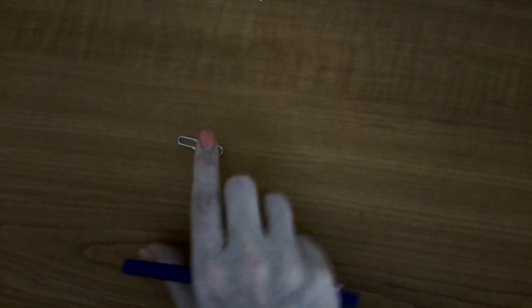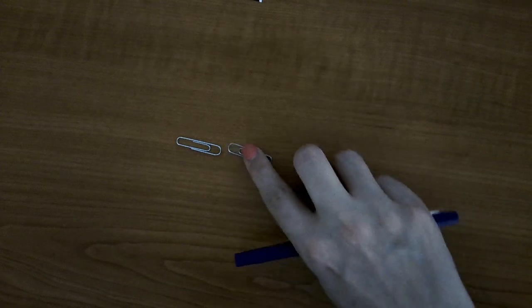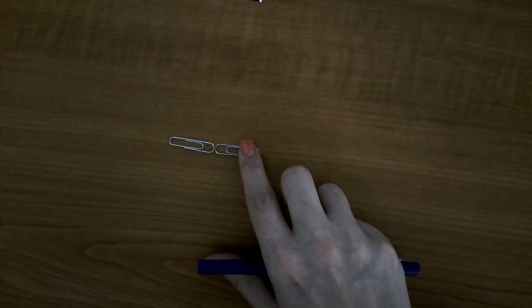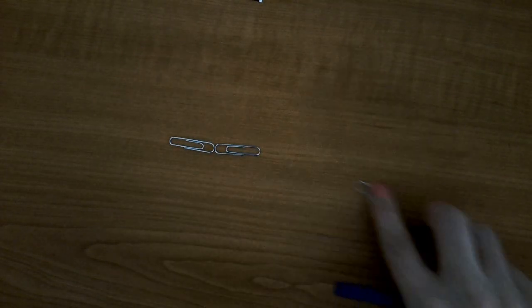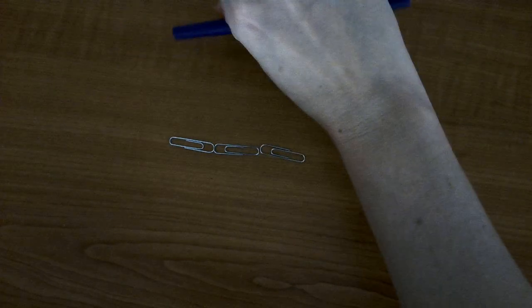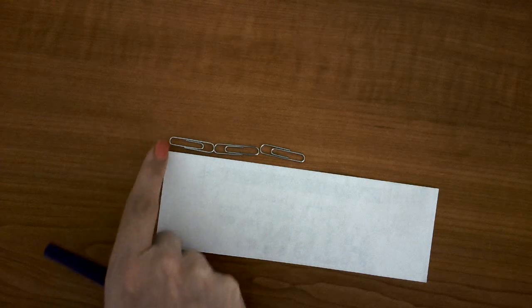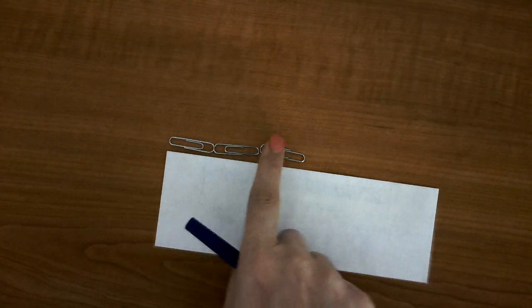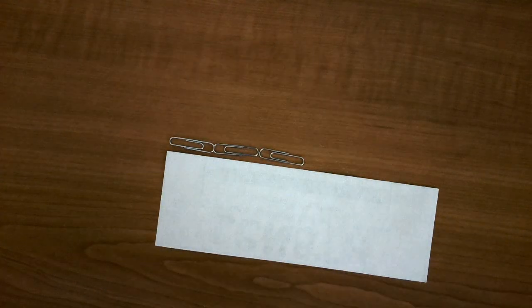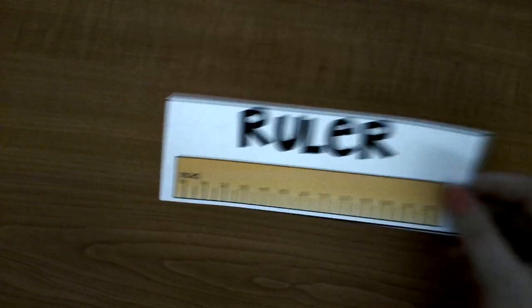To do this, we can use things like paper clips, like Miss Martin showed you, that are about 1 inch, and we can line them up without any gaps in between to measure an object. Like if I wanted to measure this piece of paper, I could line them up at the end and put them side by side and figure out how many inches it is using paper clips.